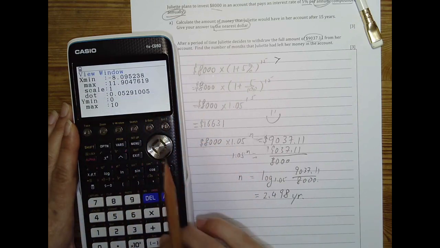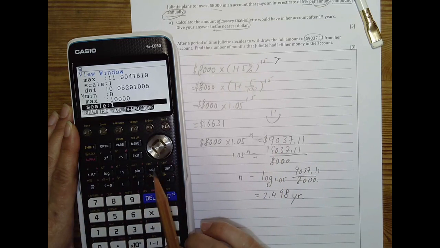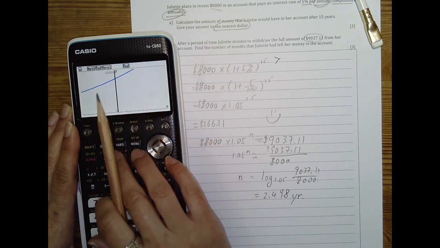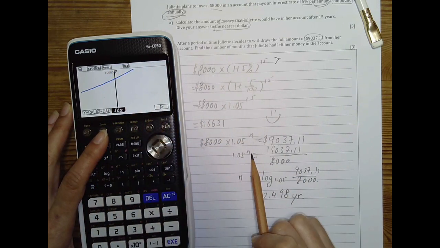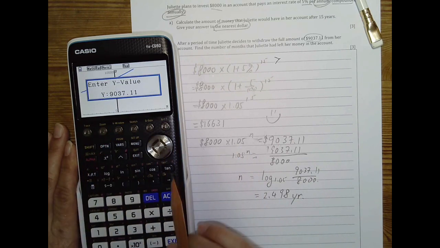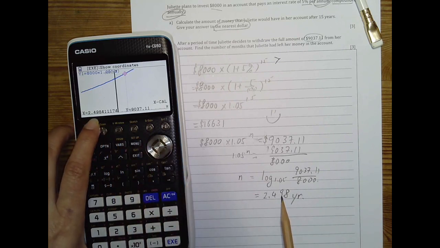So we could have 0 to 10, since I got 9,000 there. And then G-Solve, x-cal, because we're looking for x when y equals 9,037.11. This should give you the same answer.